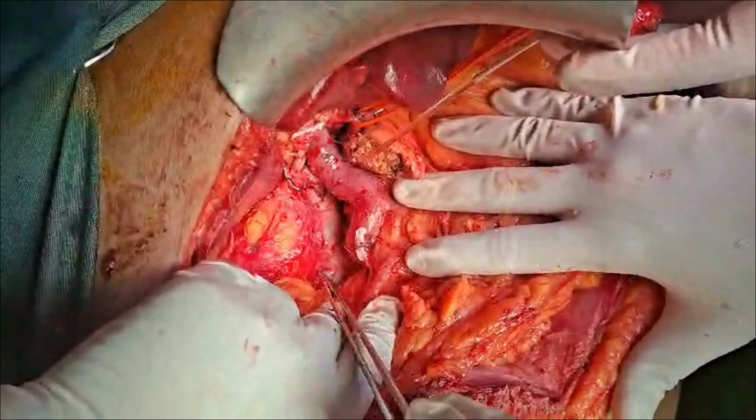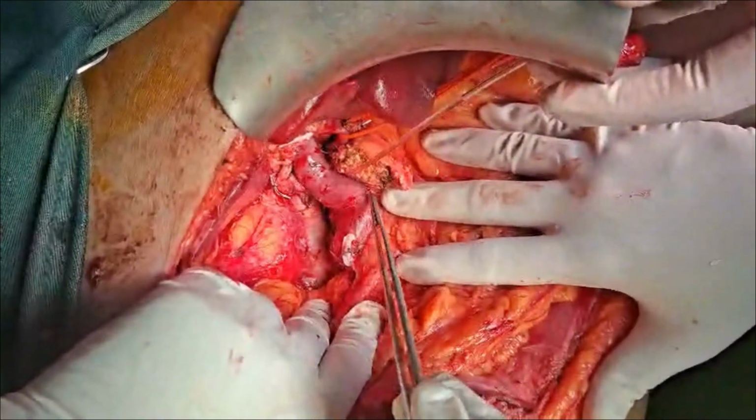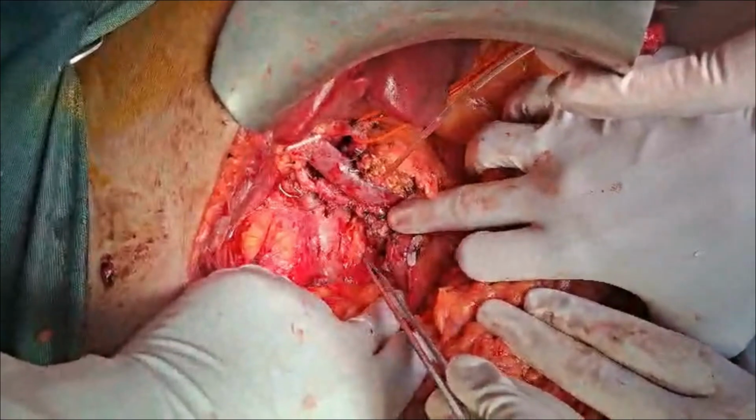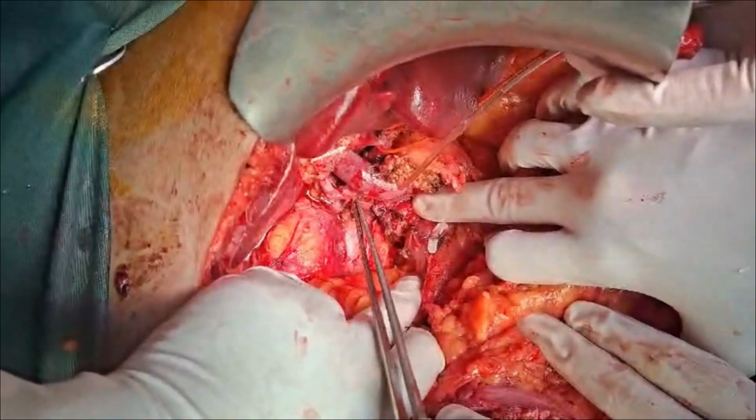This is a video after dissection of our Whipple specimen. Here we can appreciate IVC, SMV, and splenic vein draining into SMV, and both continuing as portal vein. Behind these structures we can appreciate the aorta and SMA. SMA here is giving an accessory right hepatic artery.